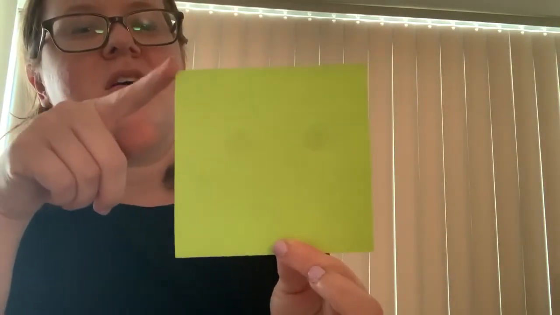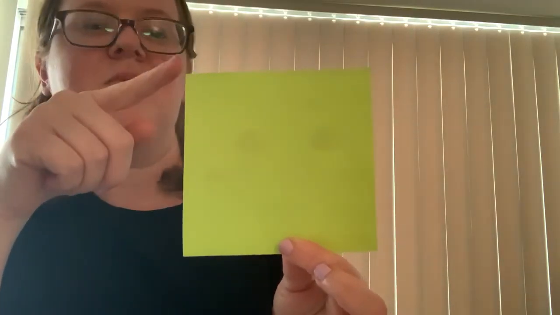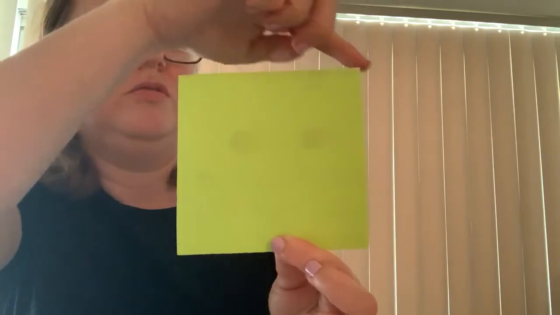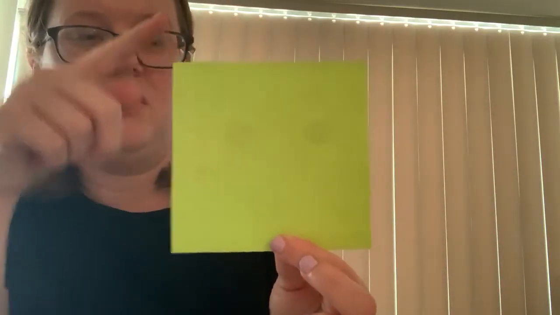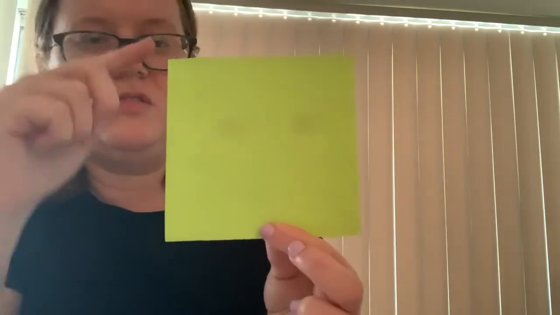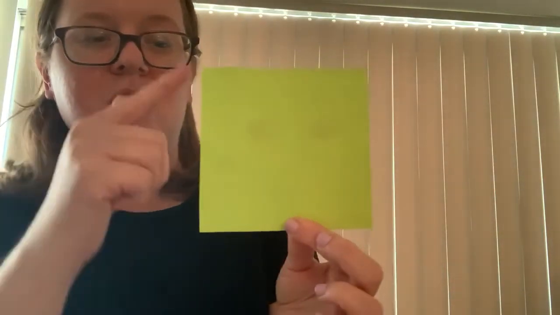Now let's look at the angles, the points here. Okay, let's count how many of those we have. 1, 2, 3, 4. Also 4. So you can tell a shape is a square if you see it has 4 sides and 4 points.